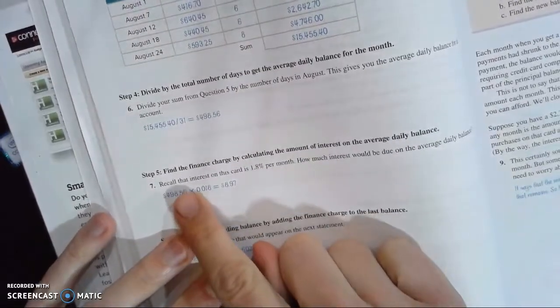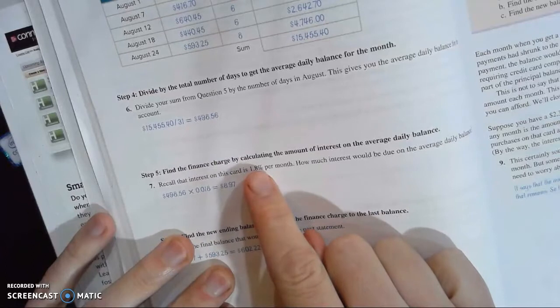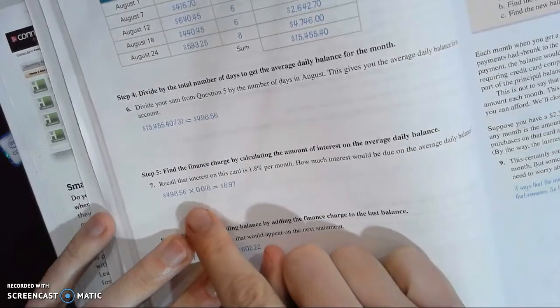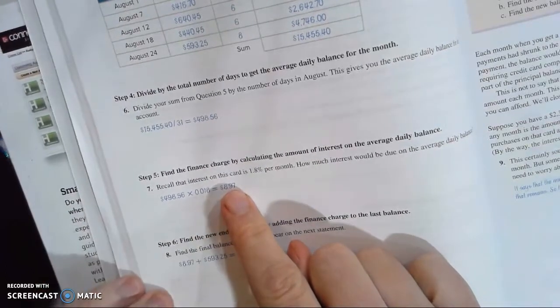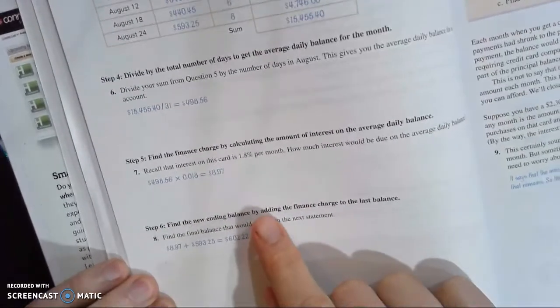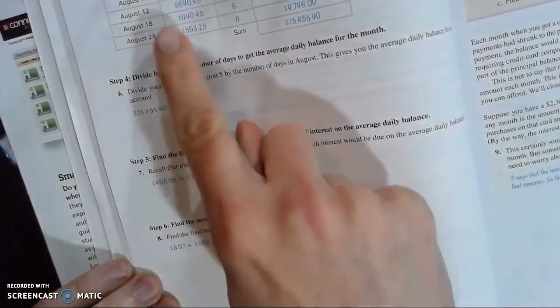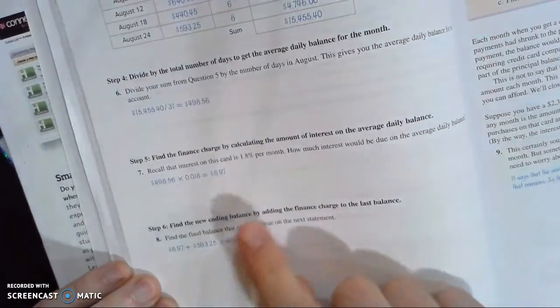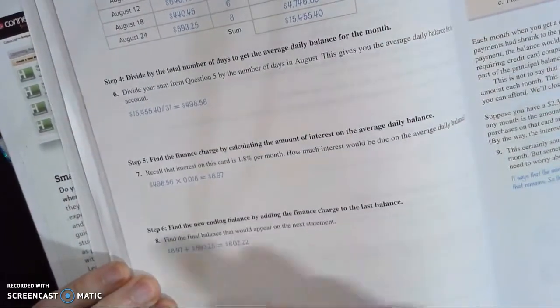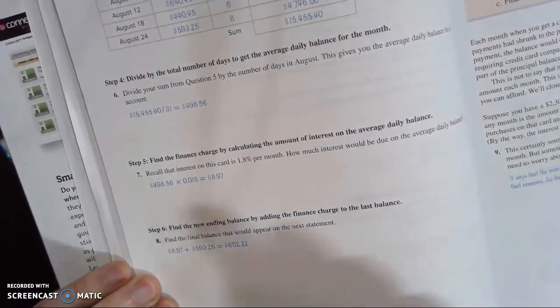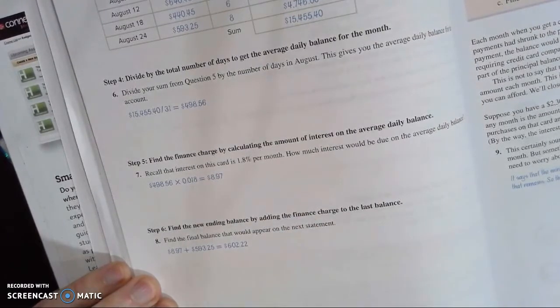So, our finance charge, we were at a 1.8% interest rate. So here that's $8.97. And our new ending balance would be whatever we ended up here, $593.25, plus $8.97, which is $602.22. So that's what we would get on our next statement.